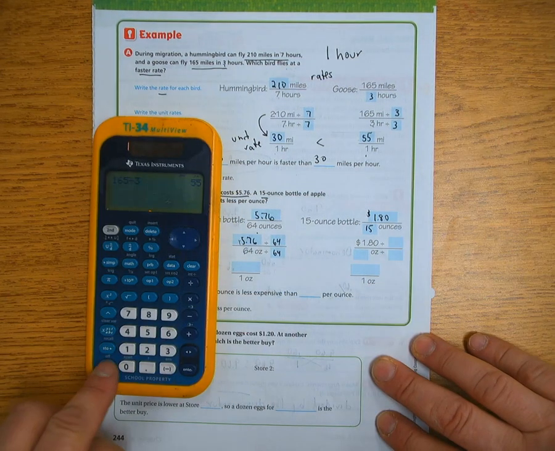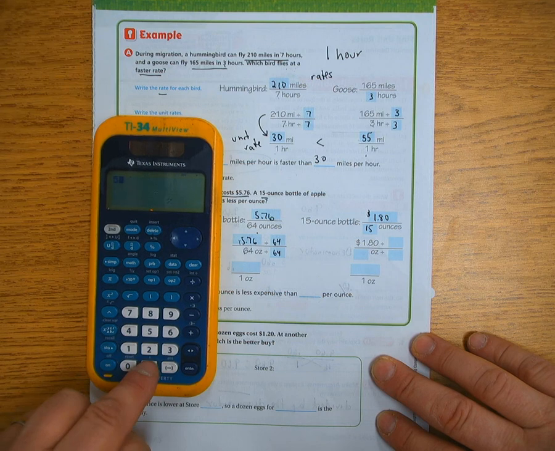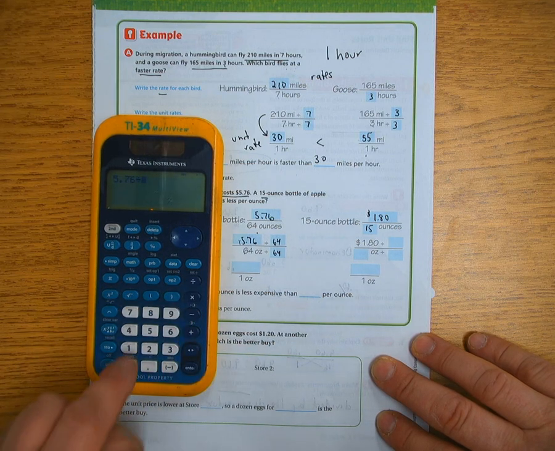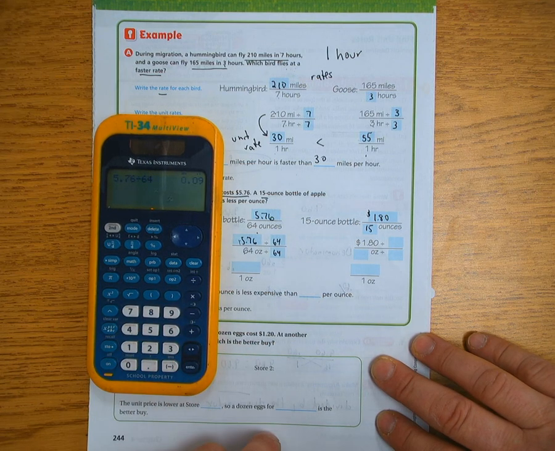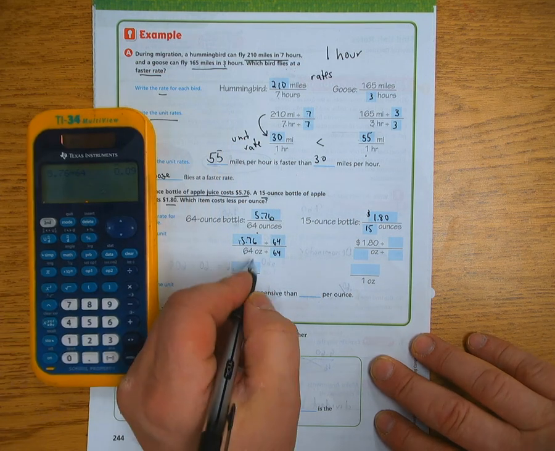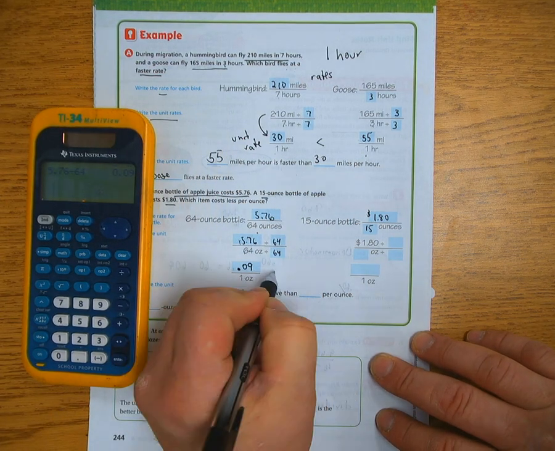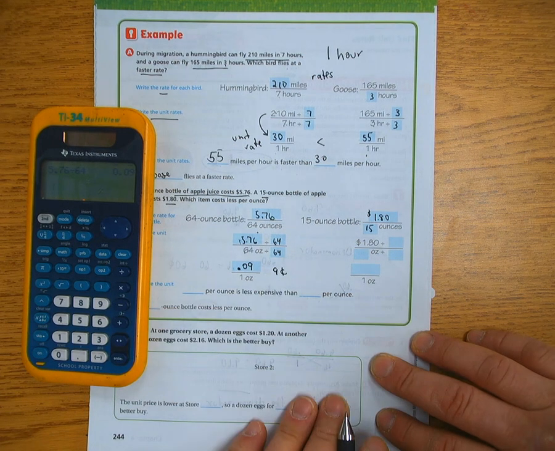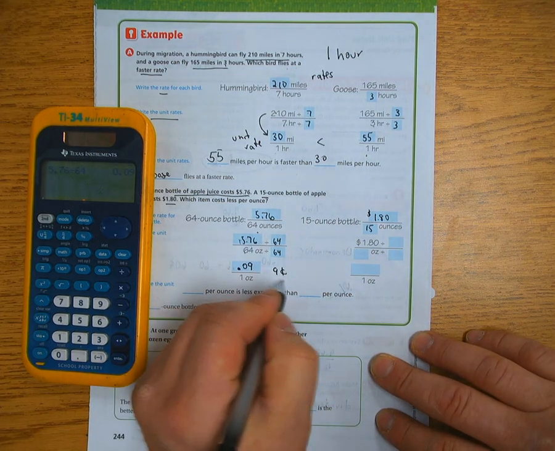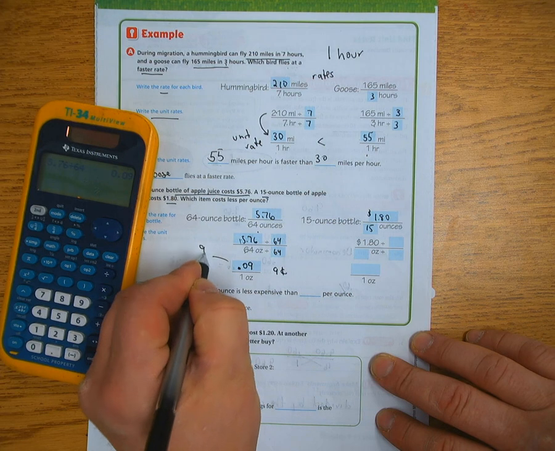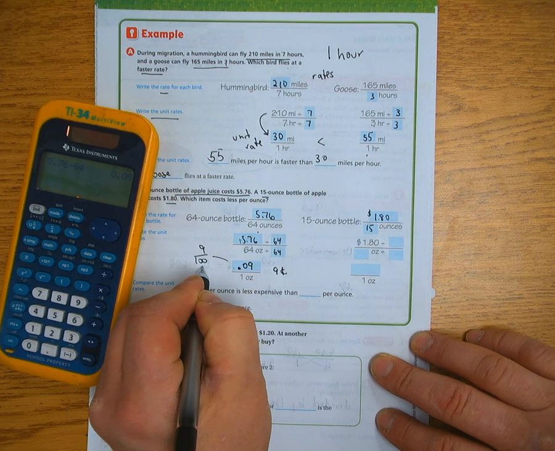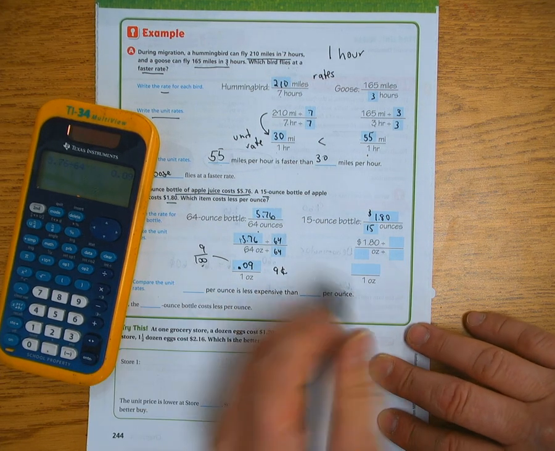So I'm going to take my calculator, 5.76 divided by 64. That's 0.09. 0.09 per ounce. That's the same as saying 9 cents. If you think about that as 9/100ths, that's 9 pennies out of 100.